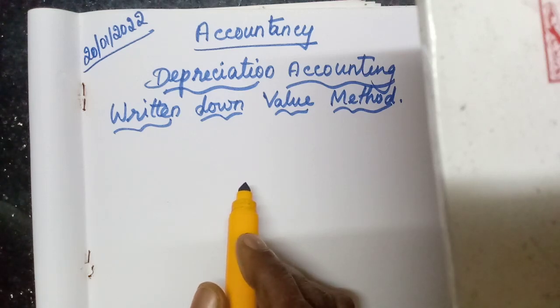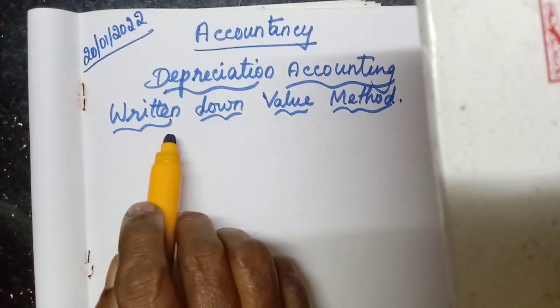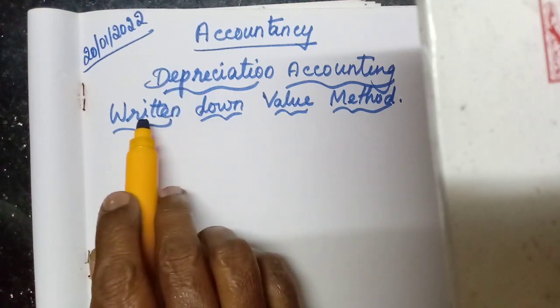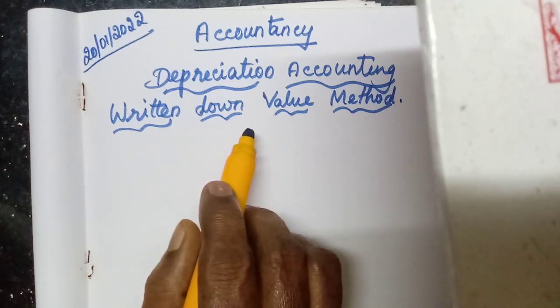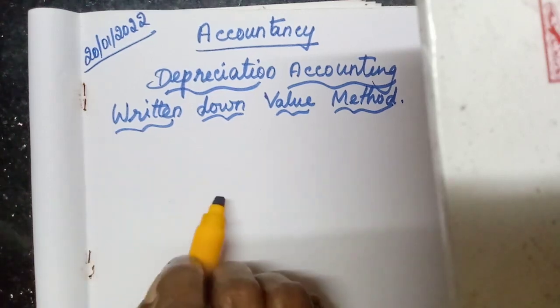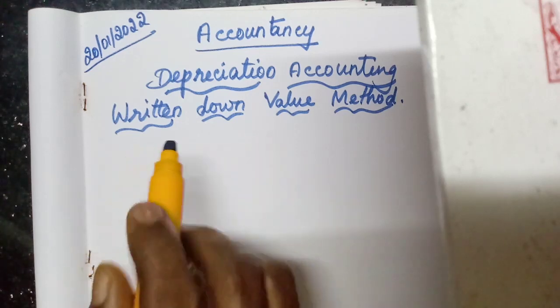Okay, no problem. We have completed 10th lesson. Not completed, 10th lesson we were learning. So here we have already completed one method, isn't it? Straight line method. The second method is written down value method. There we have completed 10 problems, isn't it? So we will continue the other 6 problems here, okay?